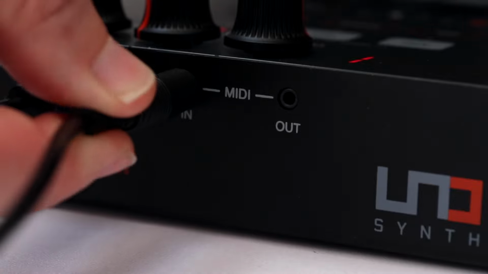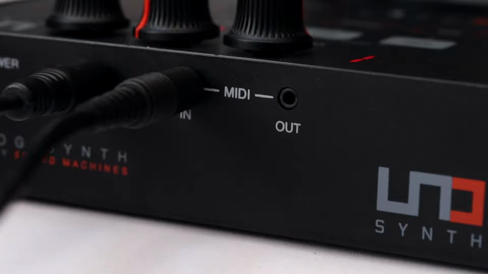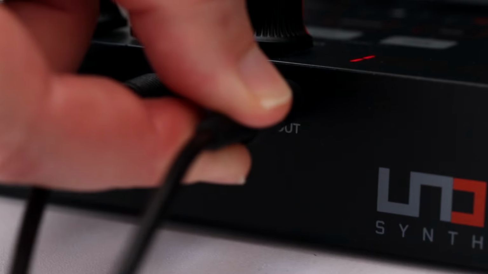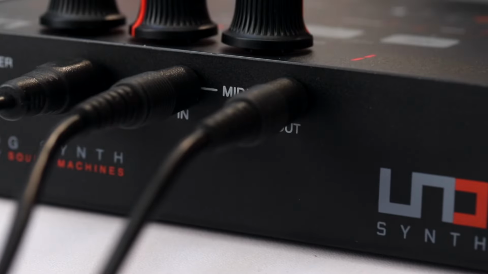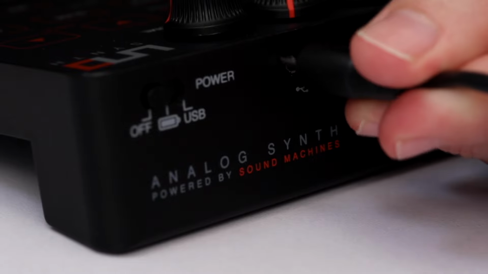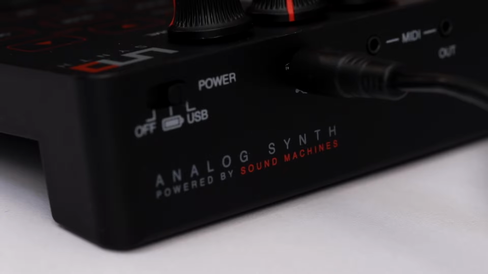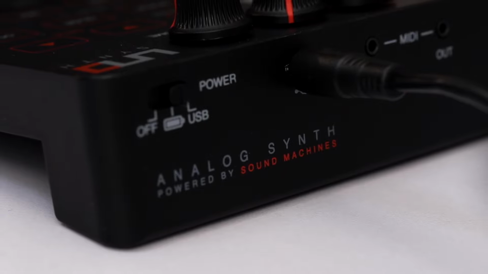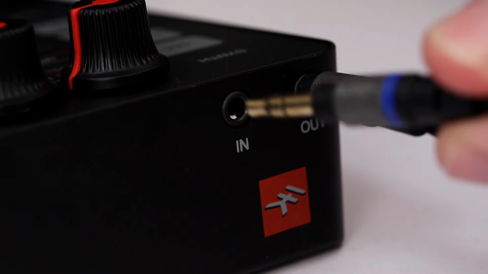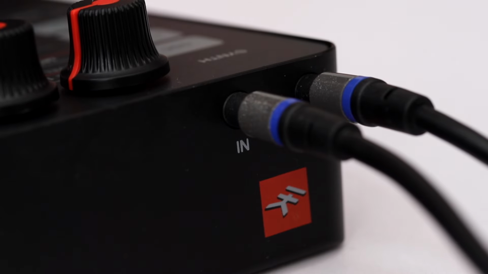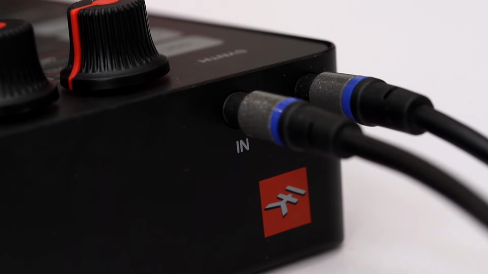For connectivity, UNO Synth has MIDI in and out to connect to a master keyboard or in a live or studio rig as a sound module. There's also a USB connection for easy integration with DAW and other production software running on Mac and PC computers as well as mobile devices. There's also an audio input to let you daisy chain additional instruments like drum machines.